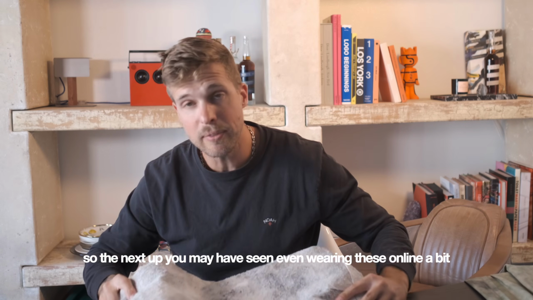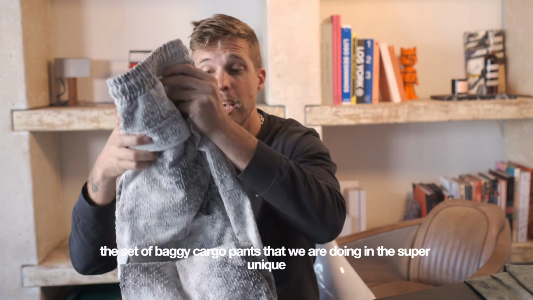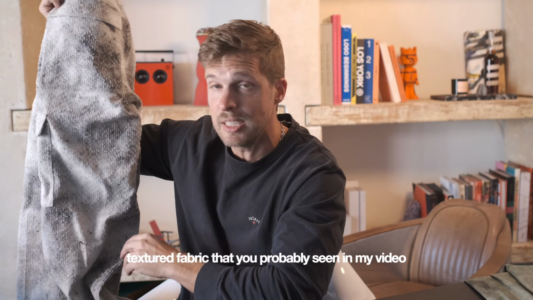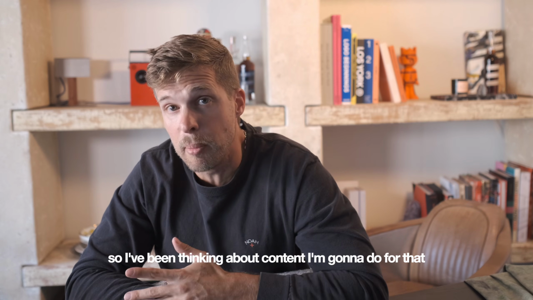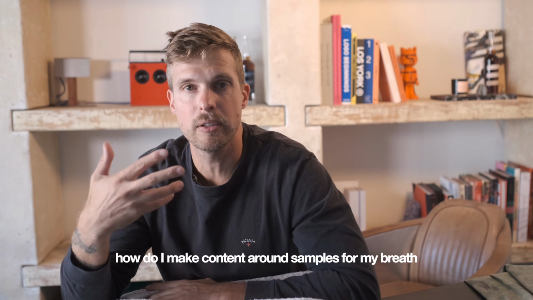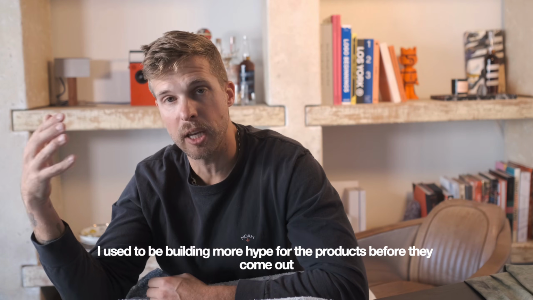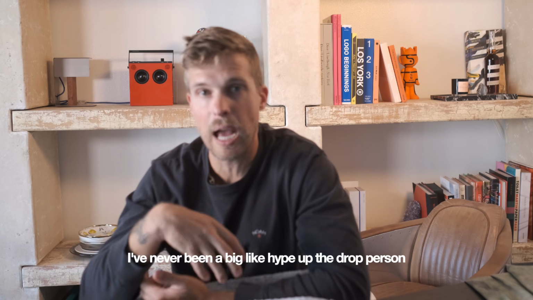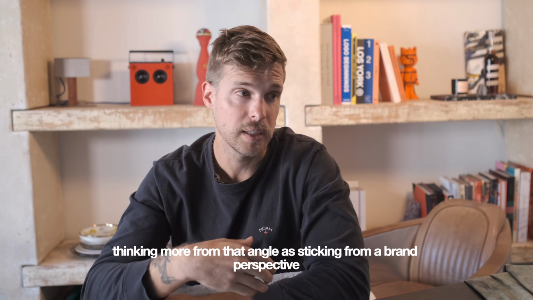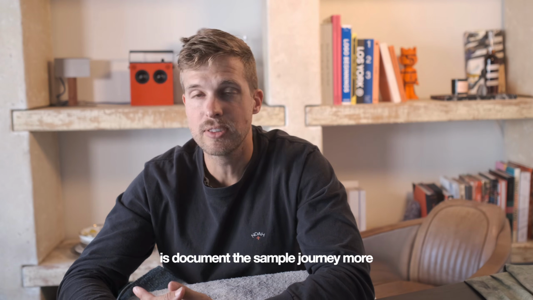So then next up, you may have seen I've been wearing these online a bit. This is a sample for my Valuables brand for 2025. It's a set of baggy cargo pants that we are doing in this super unique textured fabric that you've probably seen in my videos. So I've been thinking about content I'm going to do for that. And I'll bring this up inside the Figma that we're going to show in a minute, but it's like, all right, how do I make content around samples for my brand? Because I've noticed as I've been running this brand that I need to be building more hype for the products before they come out. I've never been a big hype-up-the-drop person. I like to put things out and then sell them. But as a social media creator, thinking more from that angle as well as from a brand perspective, I need to storytell better. And so part of what I wanted to do for all the new things I'm creating is document the sample journey more.